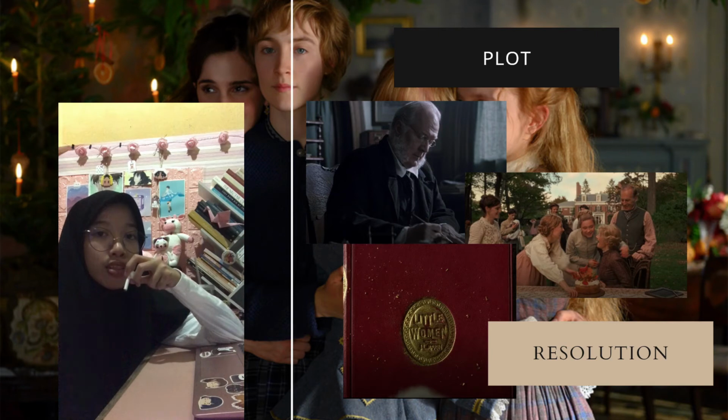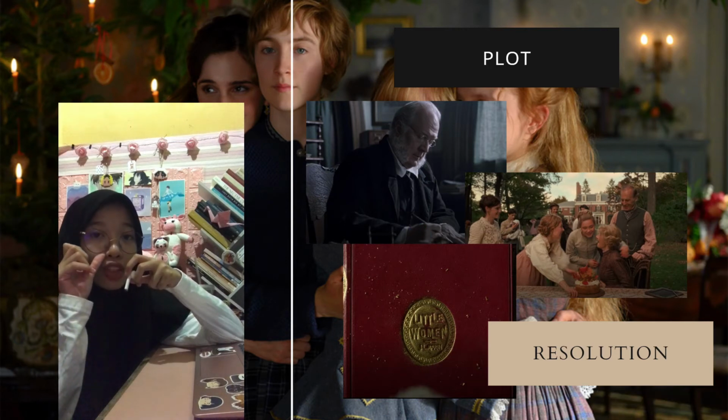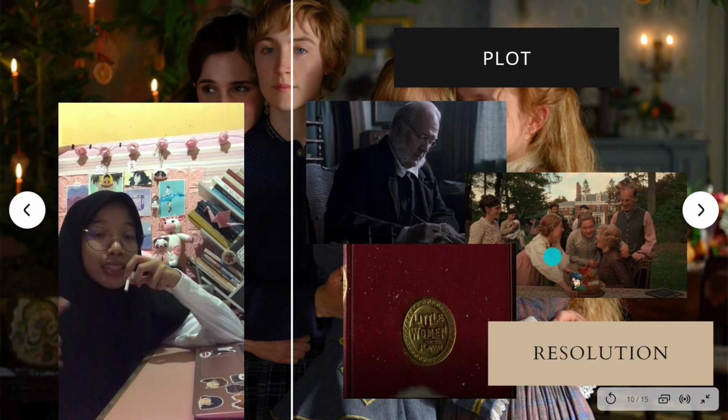So, Jo ends her novel with herself stopping Bhaer from leaving. After Aunt March passed away, Jo inherited her house and opened it as a school. While printing her novel, Jo decided to name her novel Little Women.